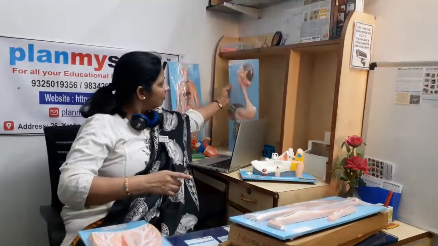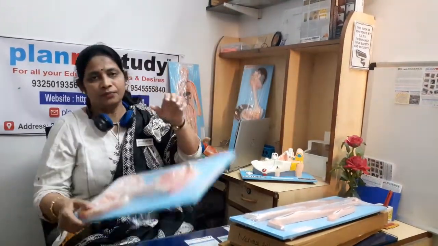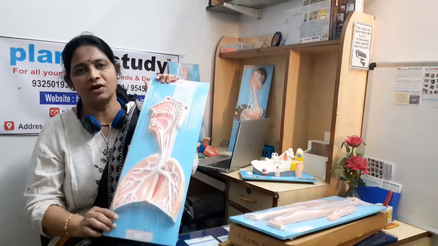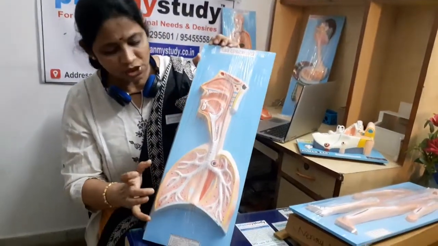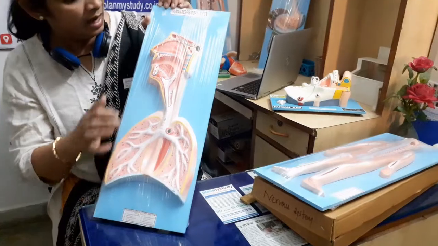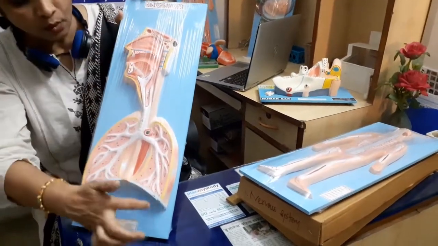Third one is our respiratory system. You know, guys, what is the function of our respiratory system? Infusing oxygen into the blood is the work of our human respiratory system, right? Same way, this is glass fiber and all the details we have provided here.